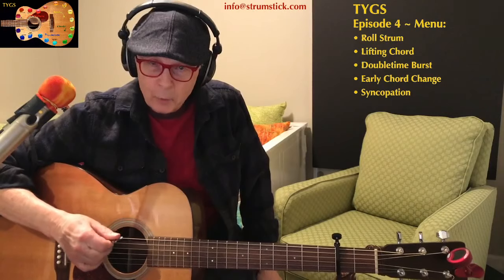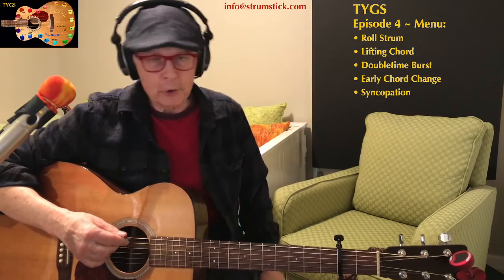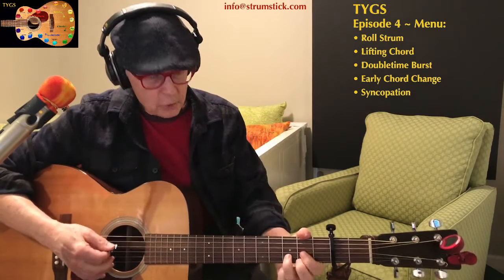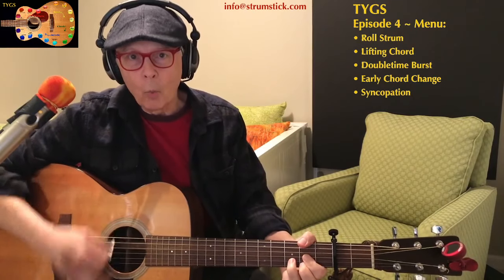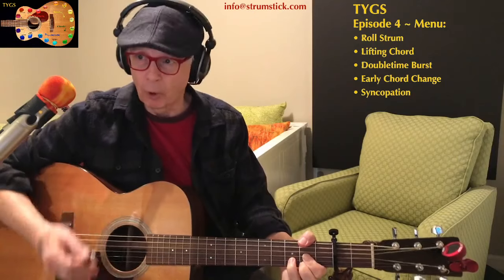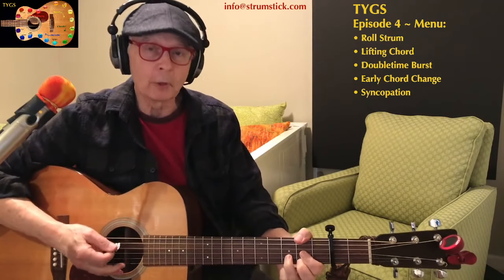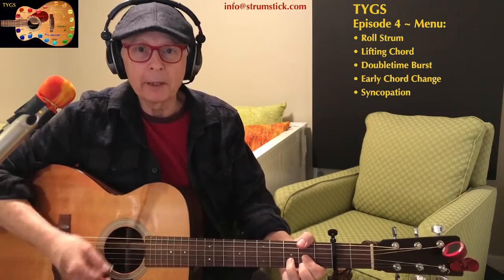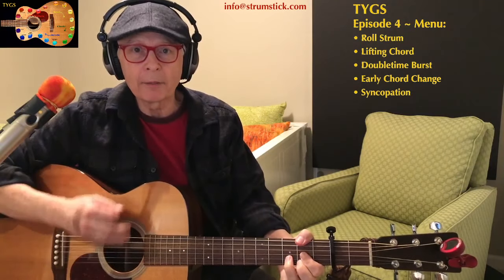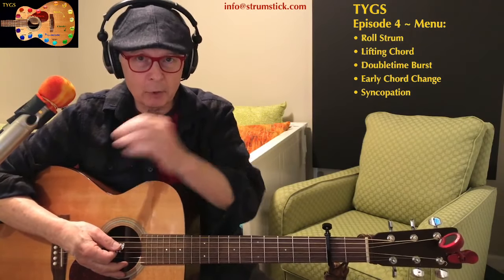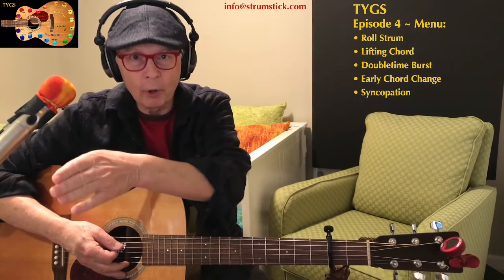The next one is what we call a double time burst. Now, double time is, if you're strumming a beat like 1, 2, 3, 4, 1, 2, 3, 4, and then you do the up strums in between, they're generally 1 and 2 and 3 and 4 and 1 and 2 and 3 and 4 and. So as soon as you start doing the up strums, you're getting sounds happening twice as fast, but what we consider the beat, 1, 2, 3, 4, stays the same.